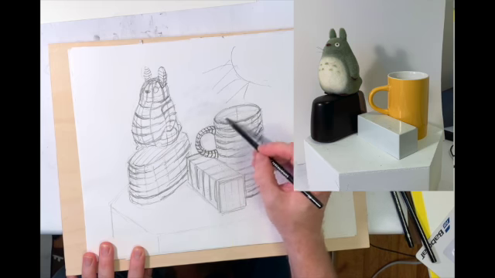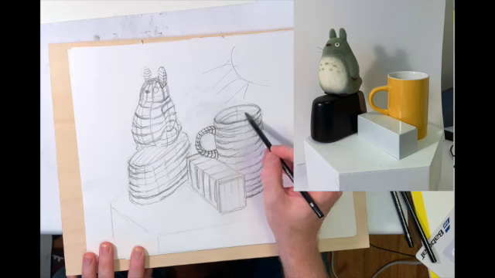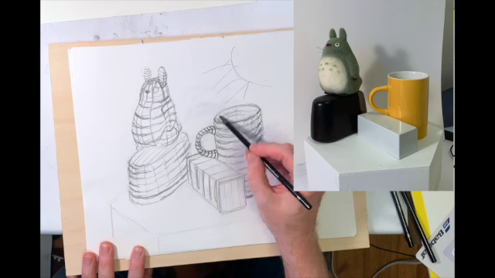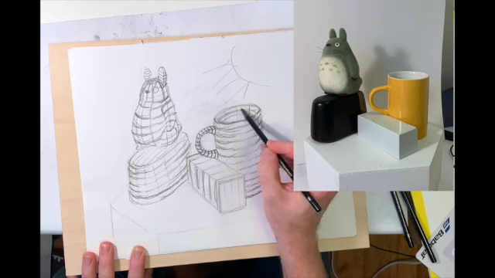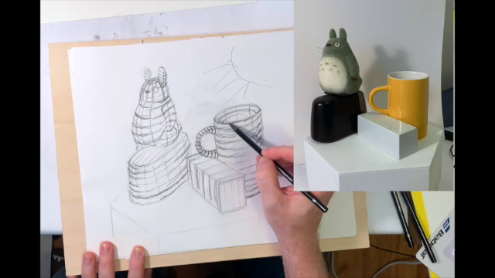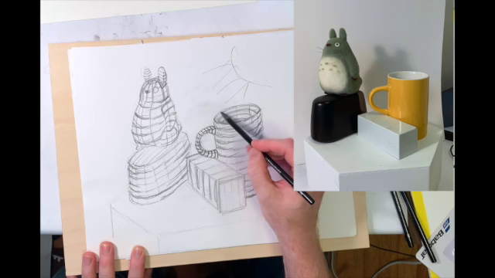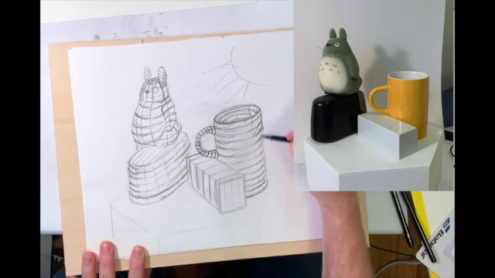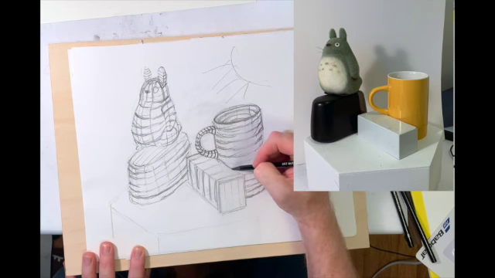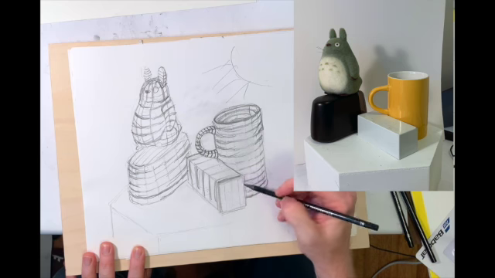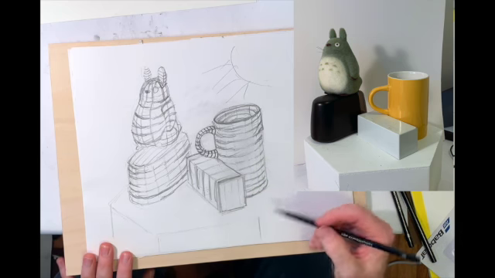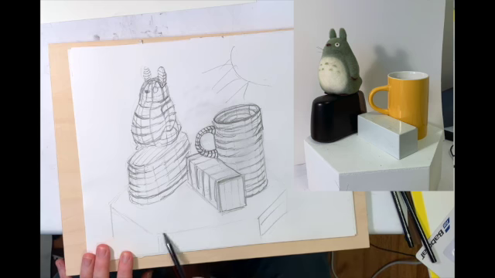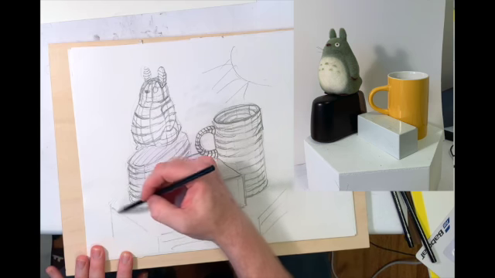If I wanted to, I could also do cross contours on the inside of the cup that follow planar changes too. Okay, so try some of this before we start shading, and this is definitely going to help you with value and shading.